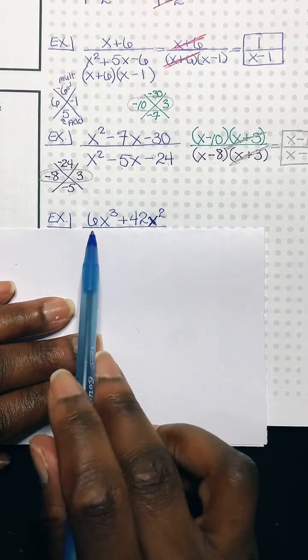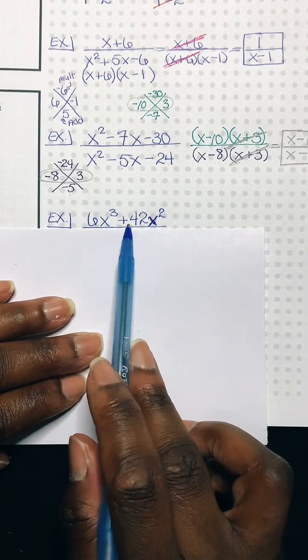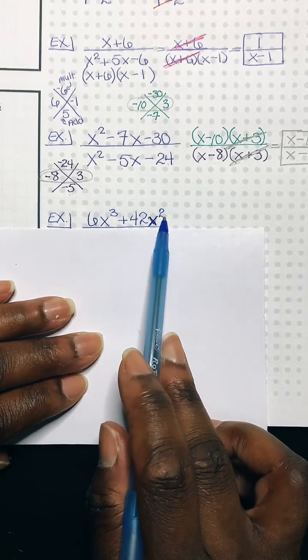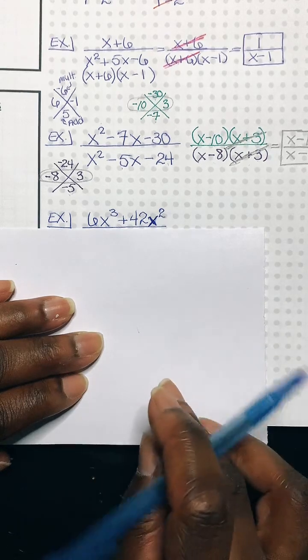So, just the numerator. We have 6x cubed plus 42x squared. What do they have in common?